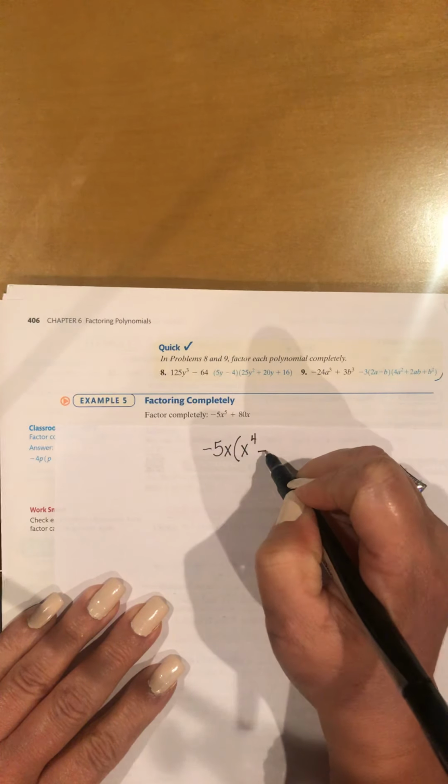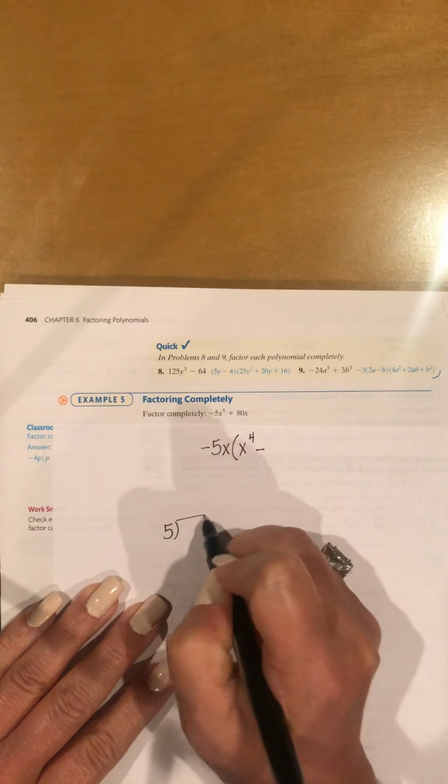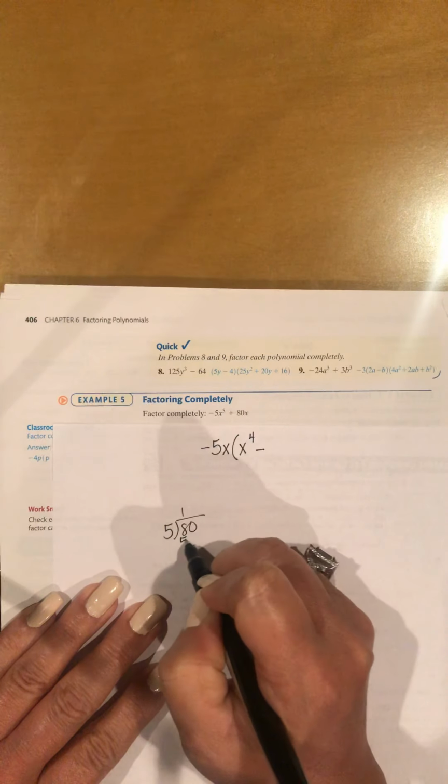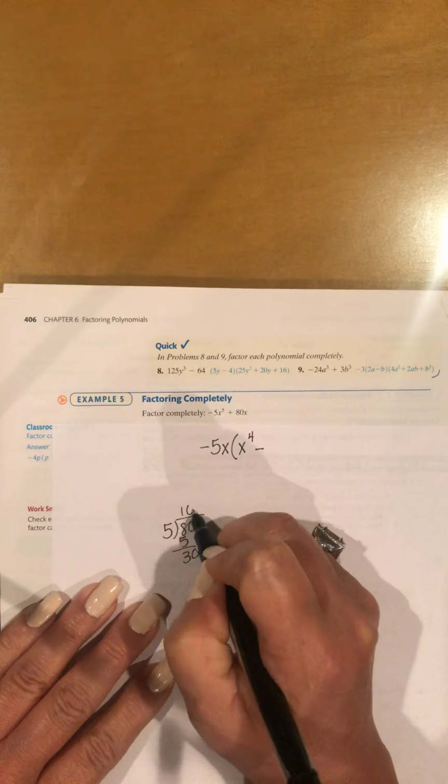Example 5. For this one, we are going to pull out a, let's see, looks like a negative 5x. I'm going to take out a negative 5x, and if I take out a negative 5x, I'm going to get x to the 4th power minus, 5 goes into 80, 16 times.